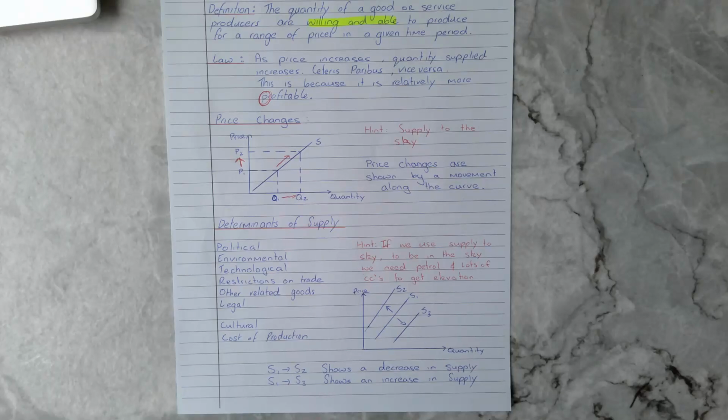Just like in the last model, when we have a change in one of these determinants of supply, we are going to shift the supply curve, as you can see in the bottom right diagram. If we are going to show an increase in supply, we shift to the right, so we move from S1 to S3. If we are going to have a decrease in supply, we move from S1 to S2.